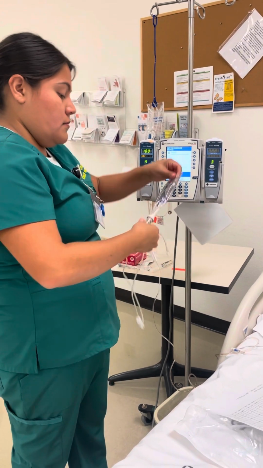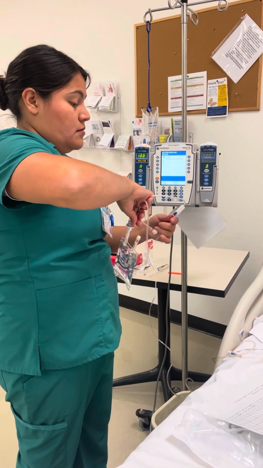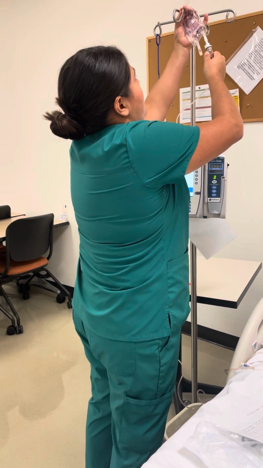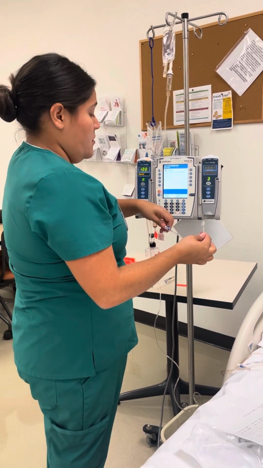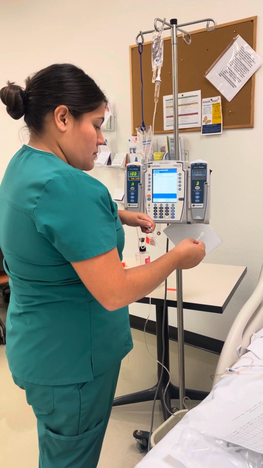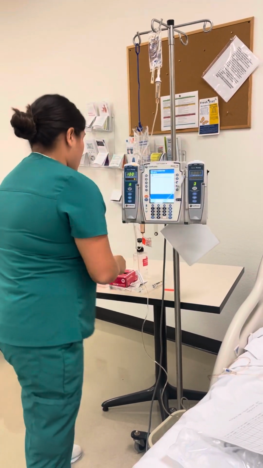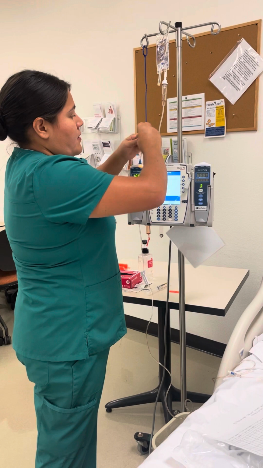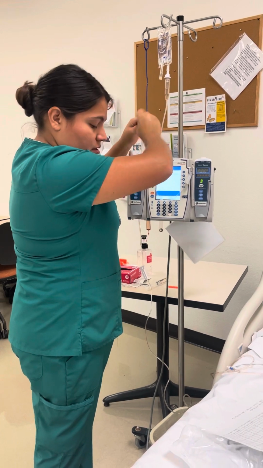Okay. And make sure I clamp. Fill up my chamber and prime. Okay. And then I'm going to clean the port where I'm going to touch my IV bag for 15 seconds. Here I don't need to wear gloves because I'm not touching the patient.